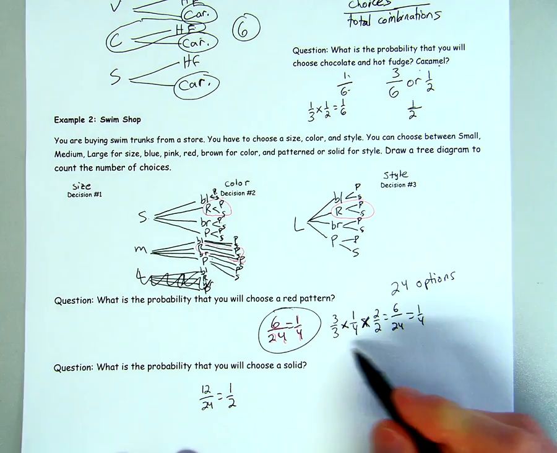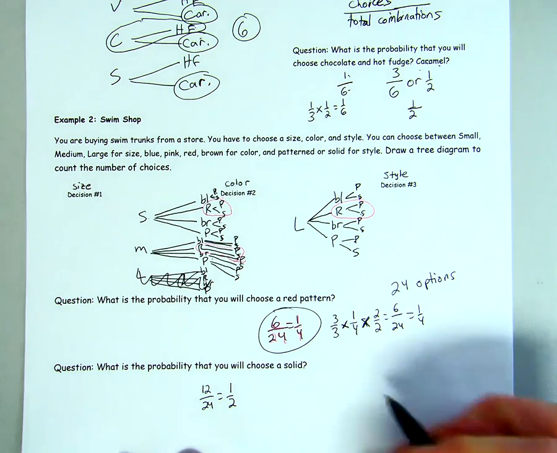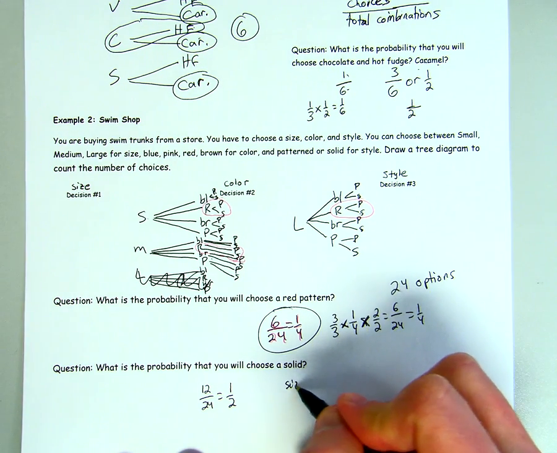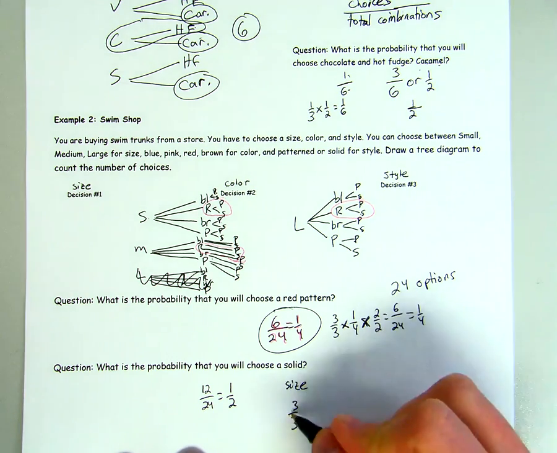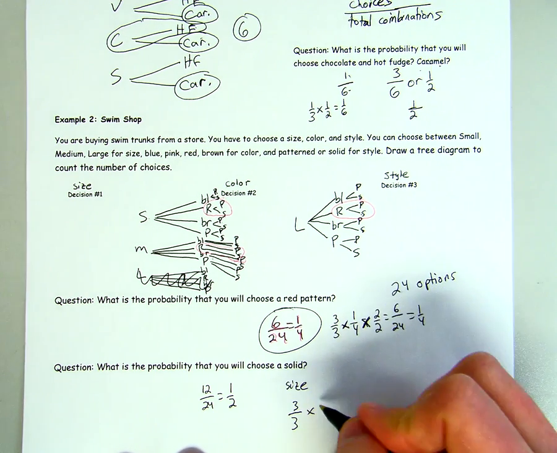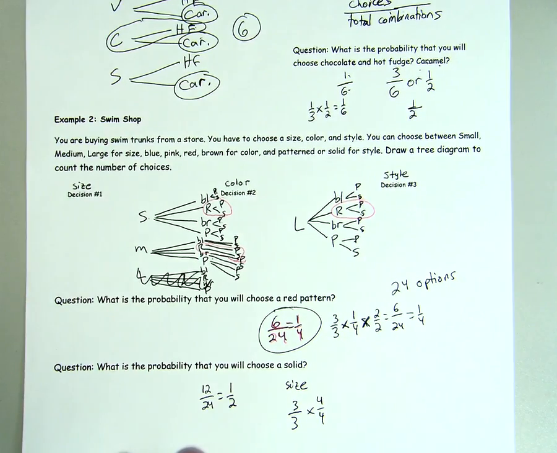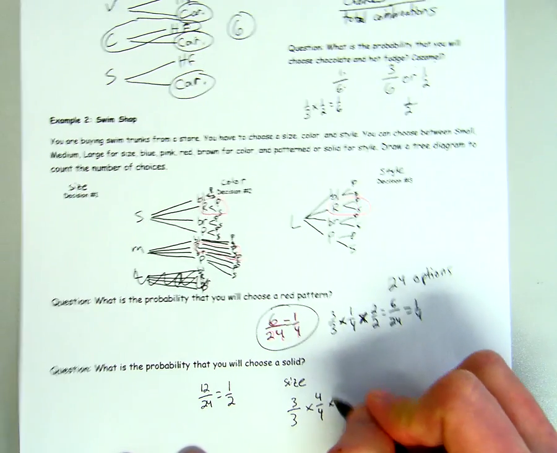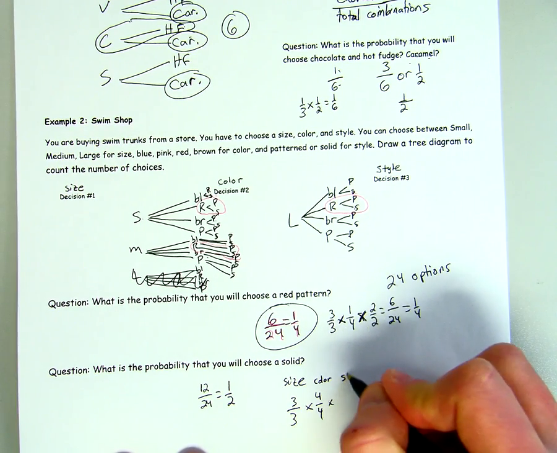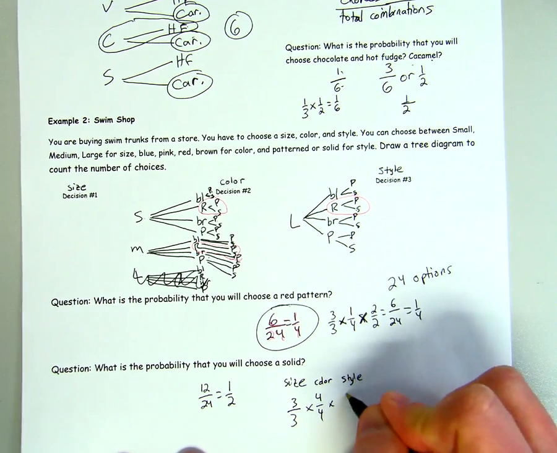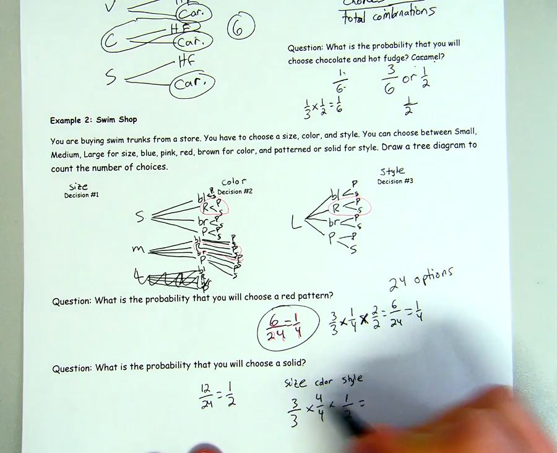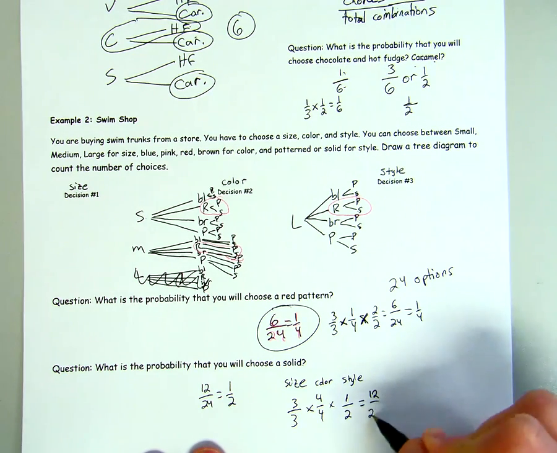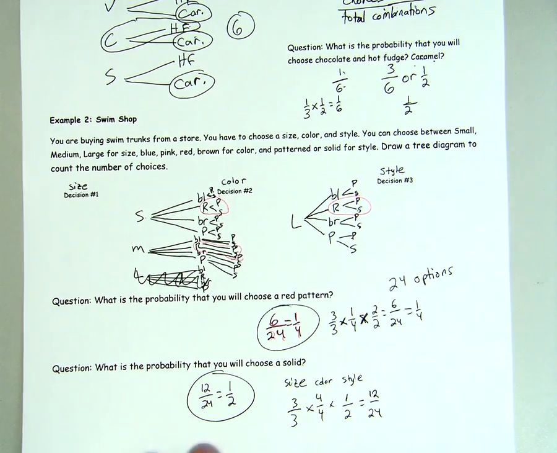Or I could actually do it number sentence wise as well. Okay. If I look at my size first, I don't care what size I'm getting, so 3 out of 3 is fine. I don't care what color I'm getting, so 4 out of 4 is fine. And then lastly would be my style. And that one I care about. I want my solid out of my 2 options, so I would do 1 out of 2. Go ahead and multiply across, and I get 12 over 24, giving me my same answer.